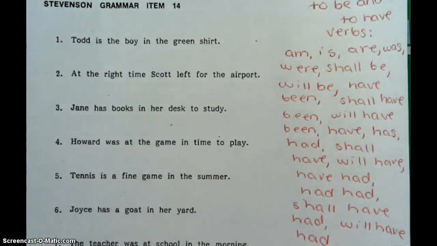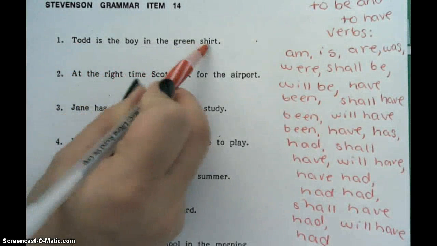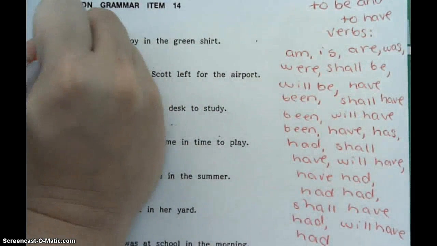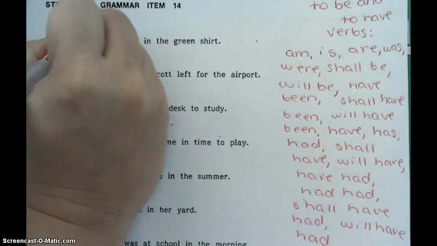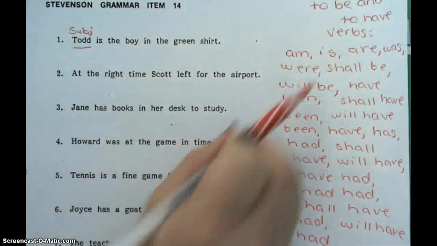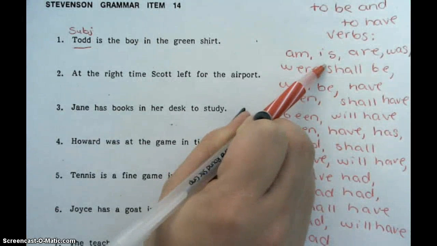So we're going to start off with item number 1. And with the to be and to have verbs, we still mark them just as if they were a verb phrase. So number 1, we have Todd is the boy in the green shirt. So we're going to start off, we know that Todd is our subject. And then we look at this first word, we have is, and this is on our list over here, so we know that it is a to be verb or a to have verb. This is a to be verb.